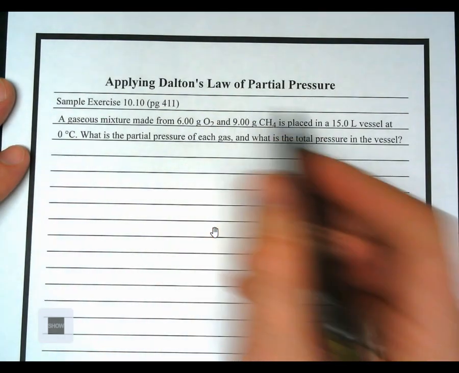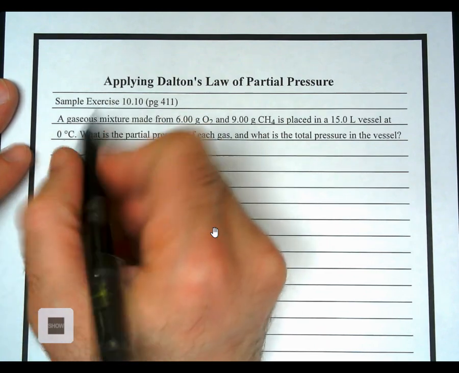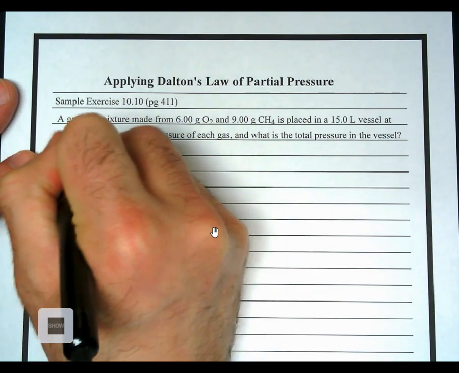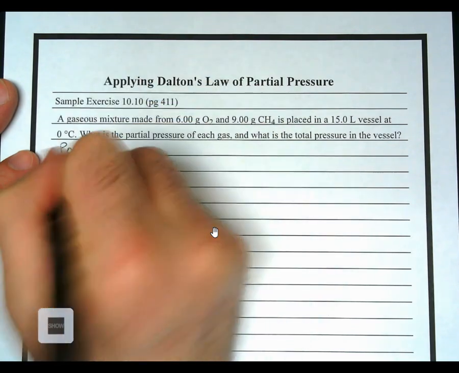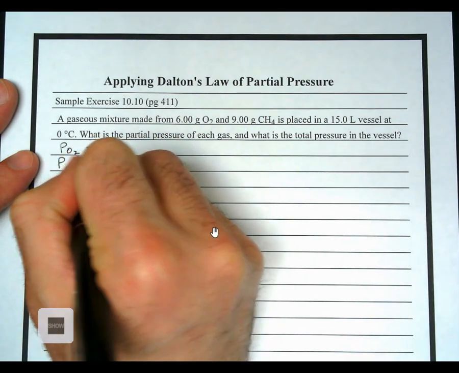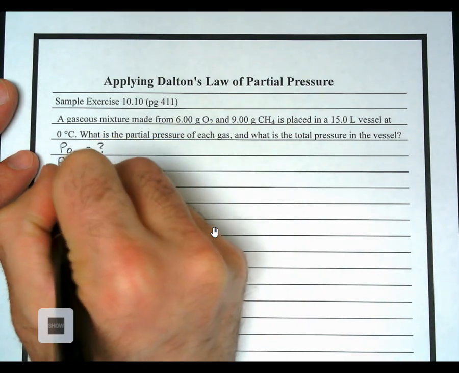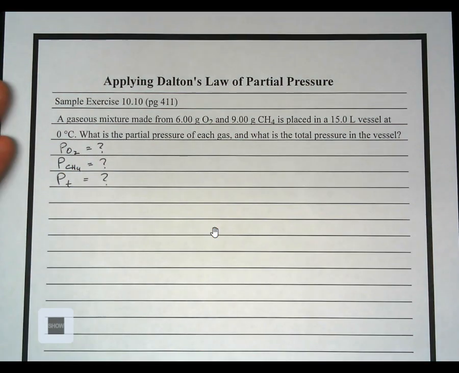So, we are looking for the pressure of the O2, the pressure of the CH4, and the pressure total. Okay, everybody good with that part?